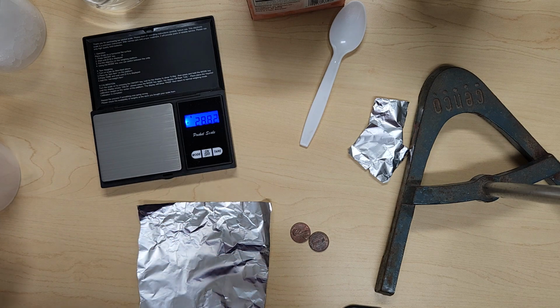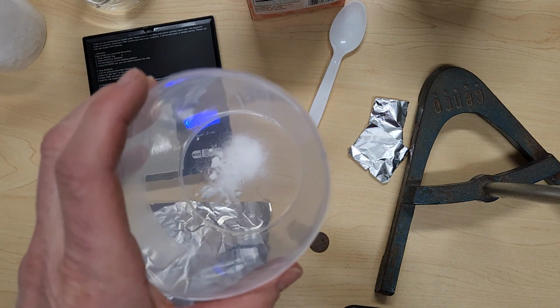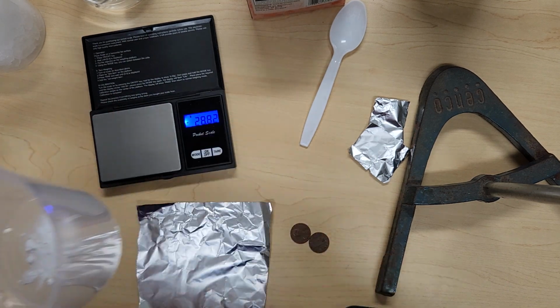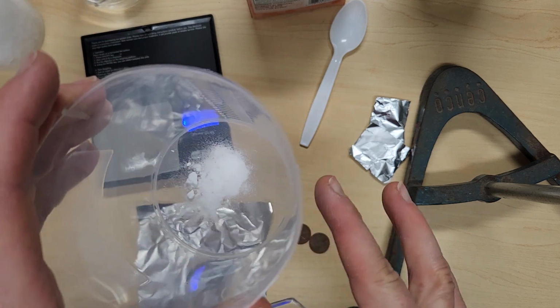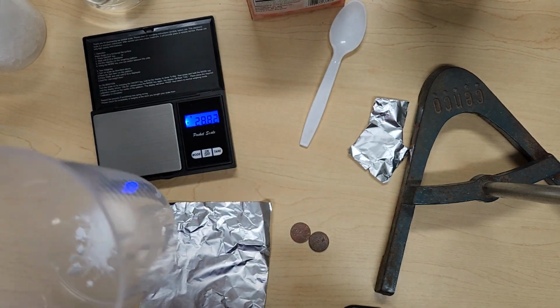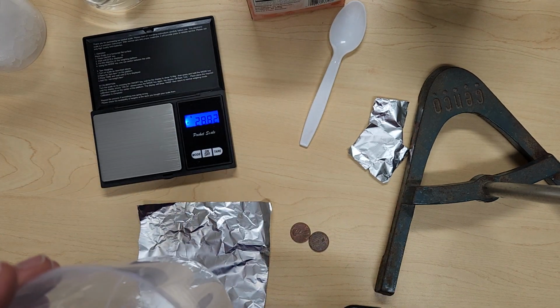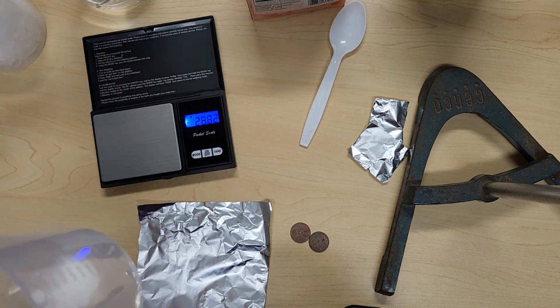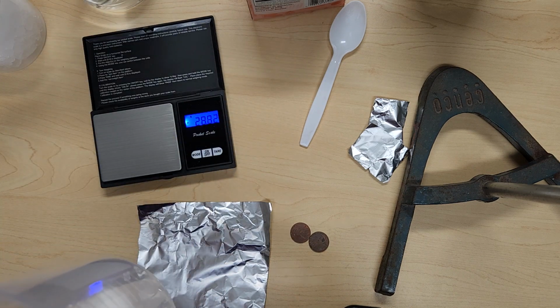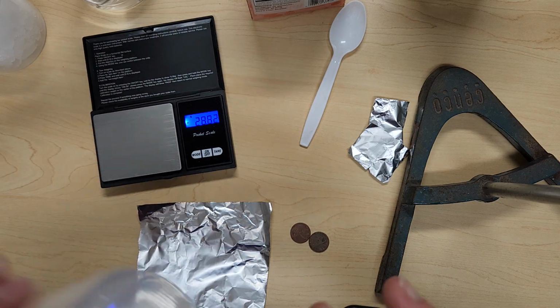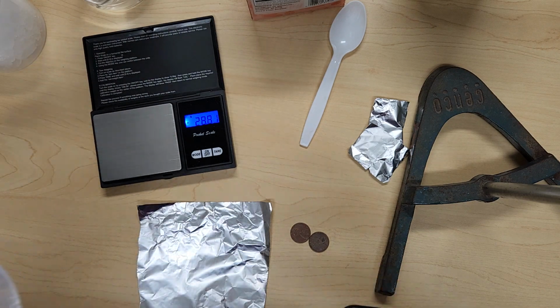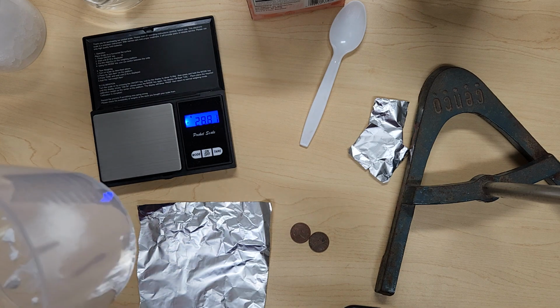It's a good idea when you're doing this particular part of the lab that you put your container into a larger container. So if you're near a sink, you could put your beaker into a sink. If you're not near a sink, you could use a larger bowl just to contain any potential spills that may happen.